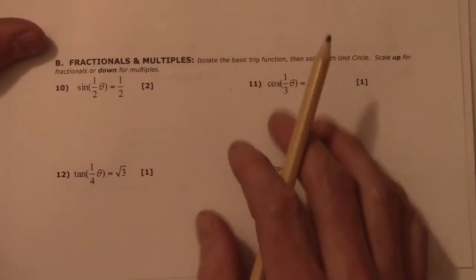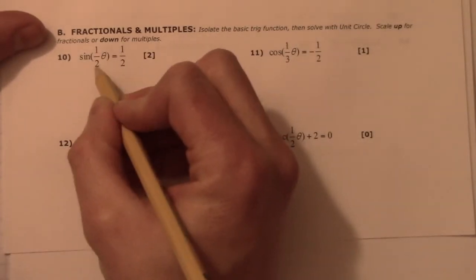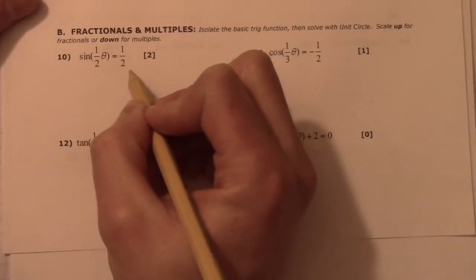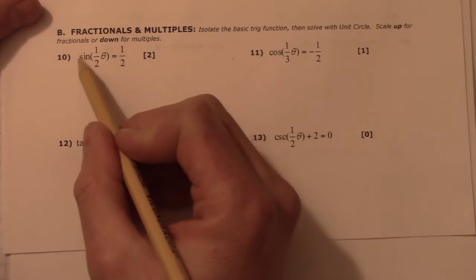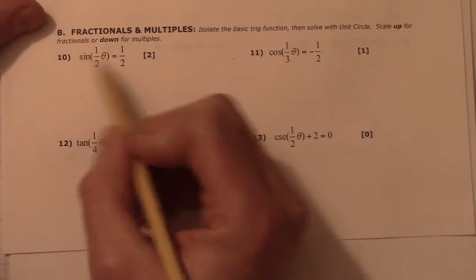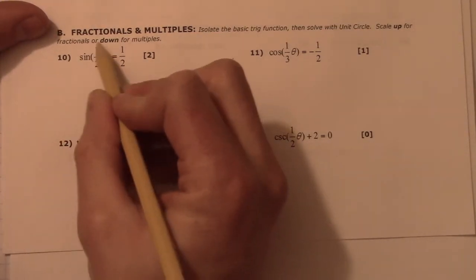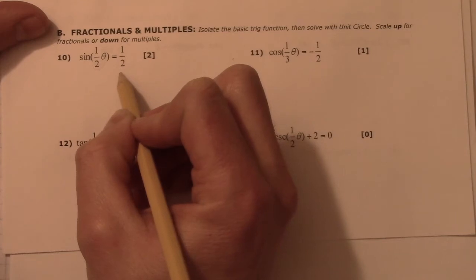This is fractionals and multiples. How does this one work? Well, sine of 1/2 theta equals 1/2. What the heck does that mean? Well, we're talking about sine. Sine is talking about the y coordinate, and I know the y coordinate is 1/2. Okay. So sine of something, this mess, equals 1/2. Well, what would those angles be?